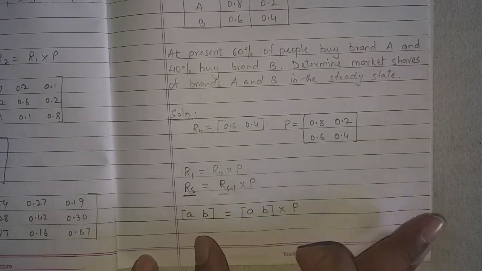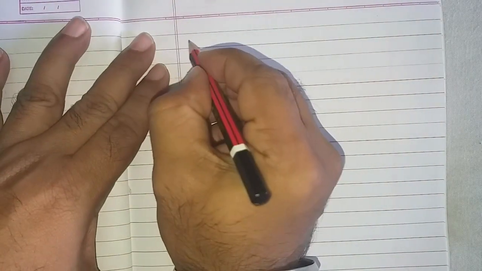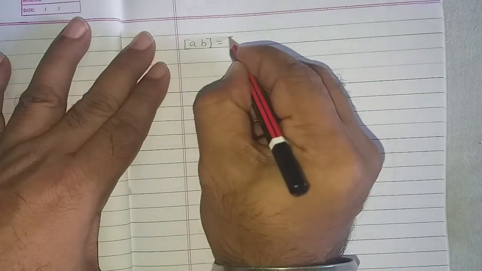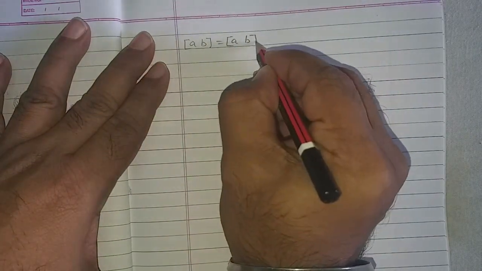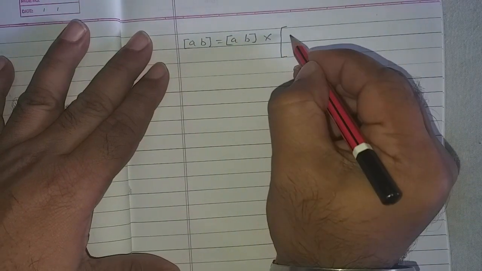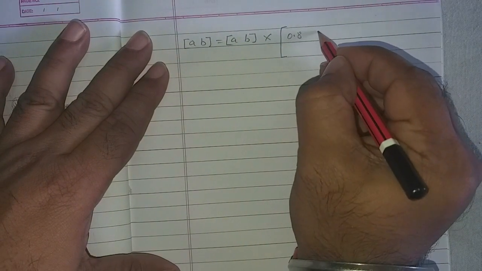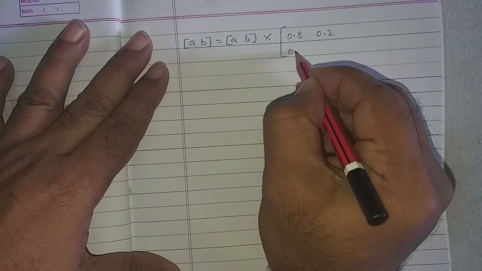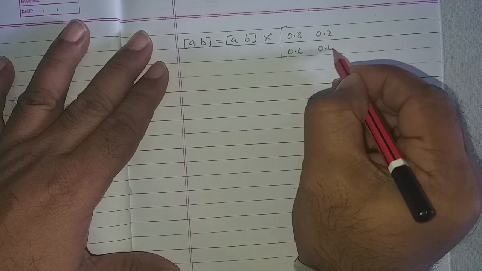Let us do the calculation. A, B is equal to A, B multiplied by P. The value of P is 0.8, 0.2, 0.6 and 0.4.